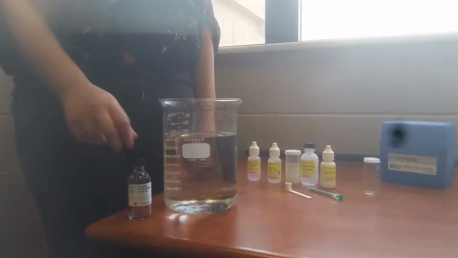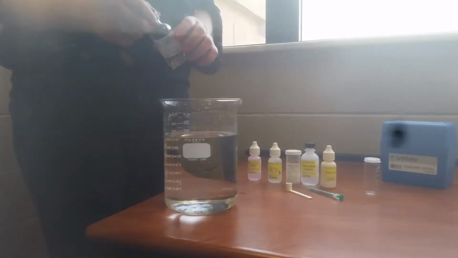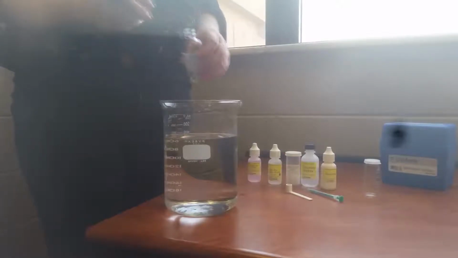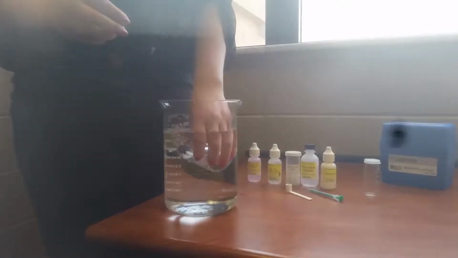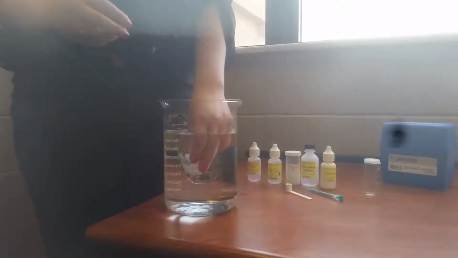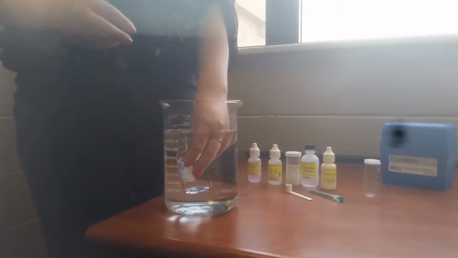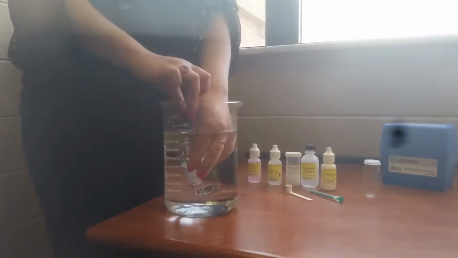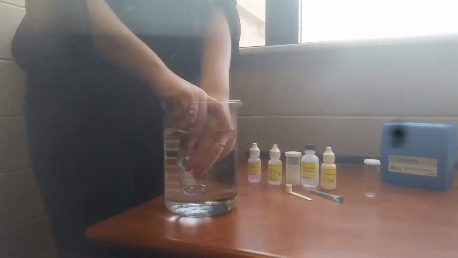To begin our experiment, we are going to submerge our water sample into our sampling. We will then, after removing the air bubbles, tightly cap the bottle and submerge it into our sample.